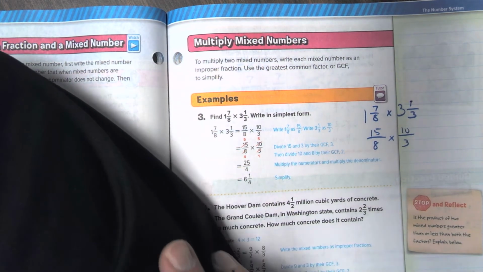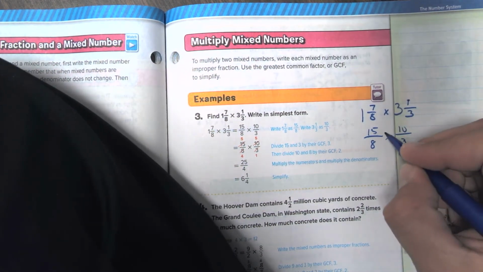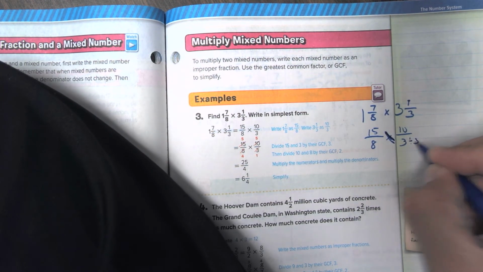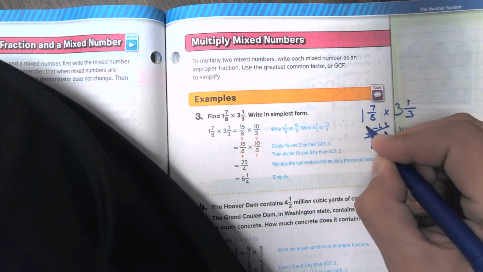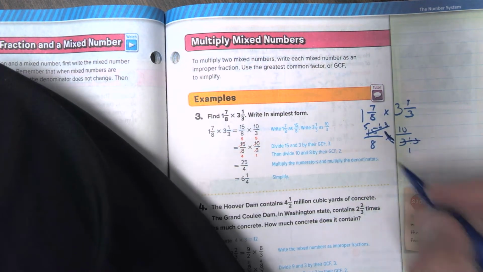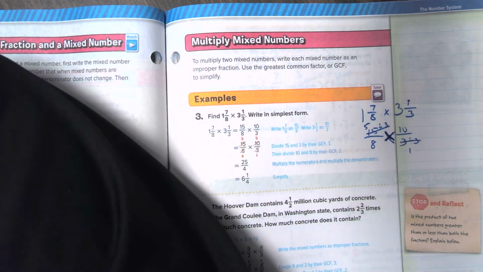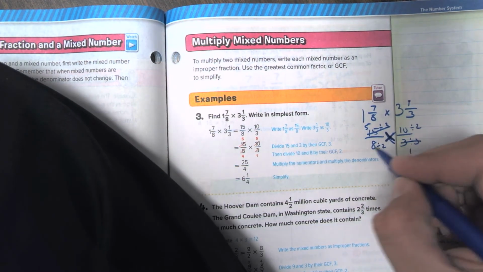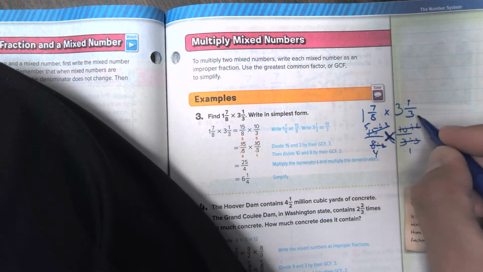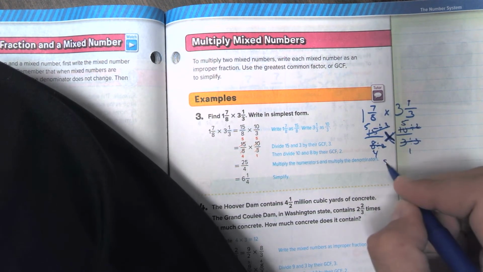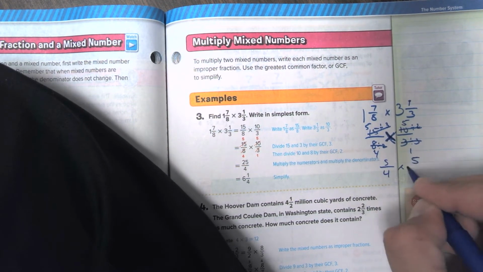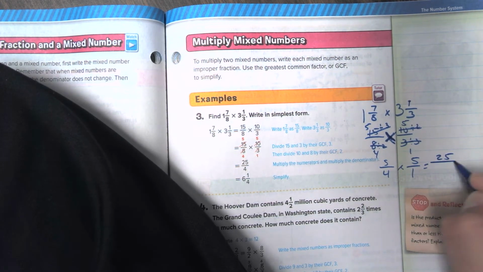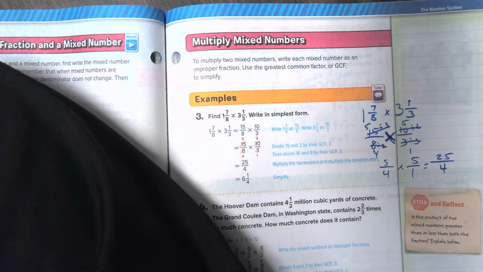Okay, I'm going to simplify before I multiply this out. So I'm going to start with the 15 and 3. Well, they're both divisible by 3. That becomes 5. That becomes 1. Now I'm going to do the 8 and 10. Like I just said on letter B, I can take a 2 out of both of these. So that becomes 4. That becomes 5. So now I have 5 over 4 times 5 over 1. So I'm going to multiply this out. 5 times 5, 25. 4 times 1, 4.